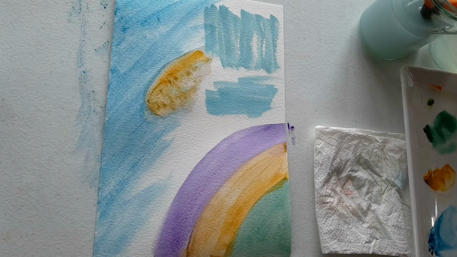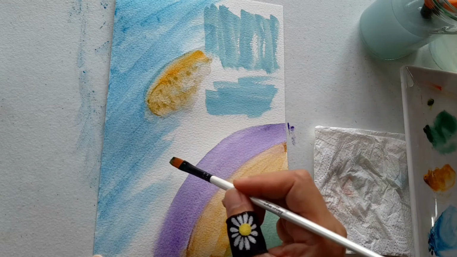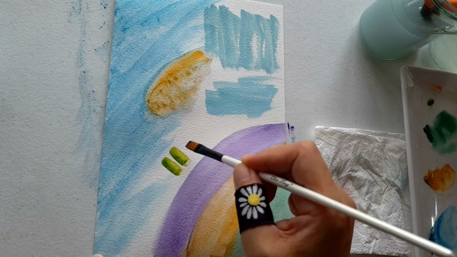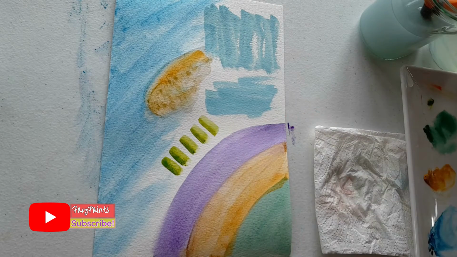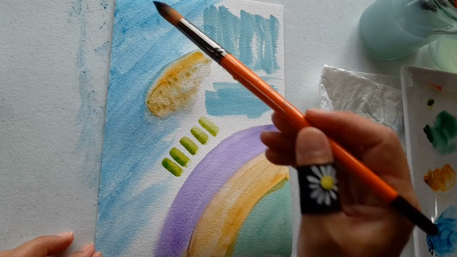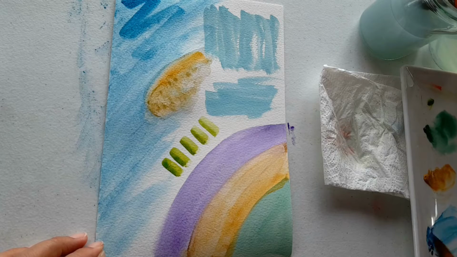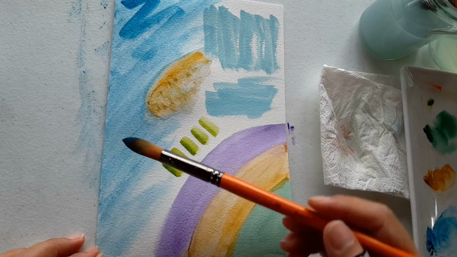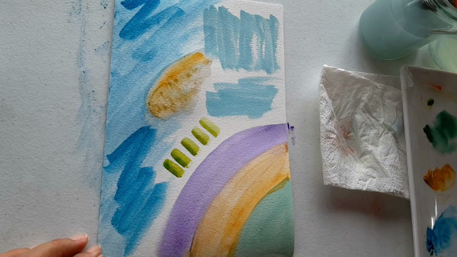Maybe let me add some lines, thick lines, to fill up this space here. Let me do some zigzags there. I'm just painting in random, whatever pops into my mind right now. Just being crazy, I guess.